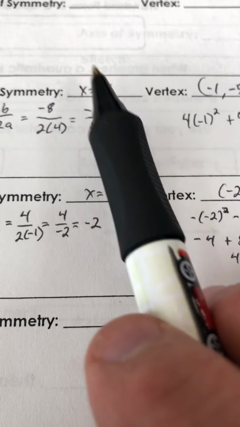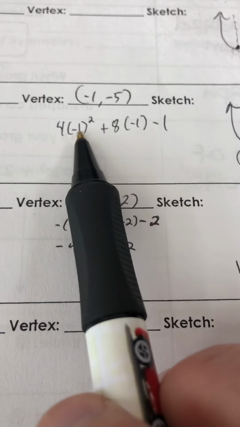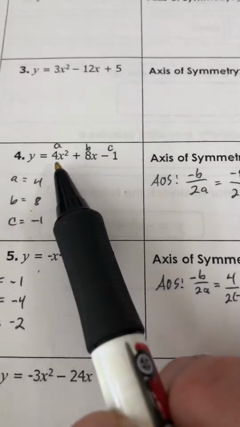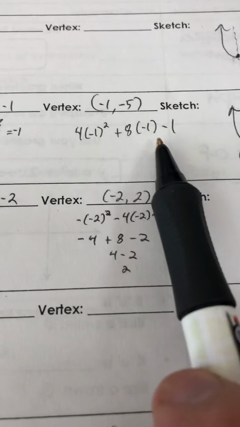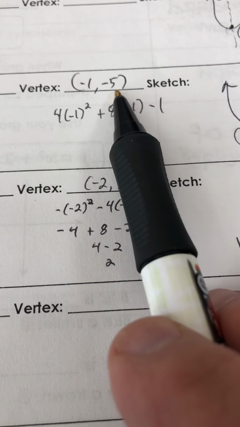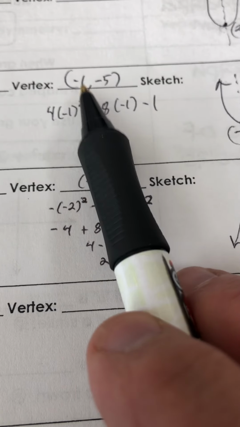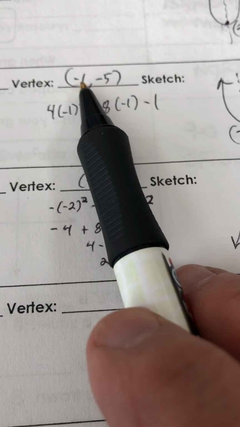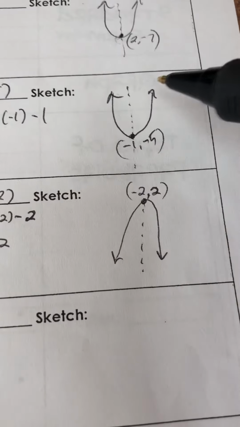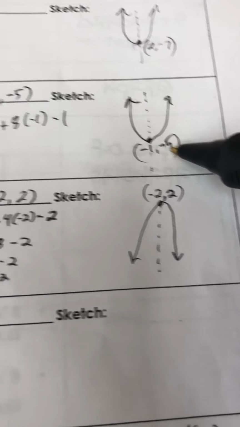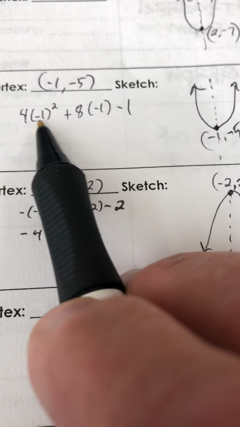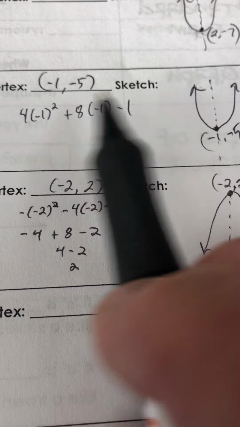Now that I know what x equals, I could plug it into the problem. Wherever you saw an x, over here I'm going to put in a negative 1. And I just work it out to figure out what my vertex is, what the y value would be on that axis of symmetry, negative 1. So what would the y be? It ends up being negative 5 because I just plug this into my calculator just the way I see it.